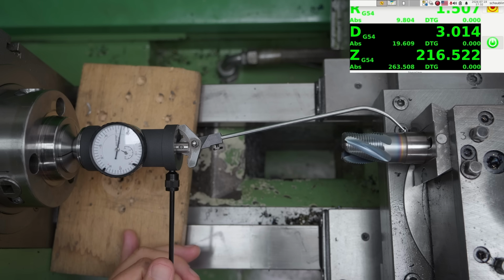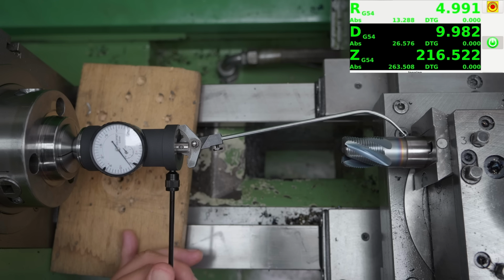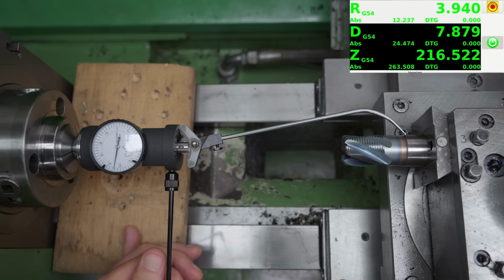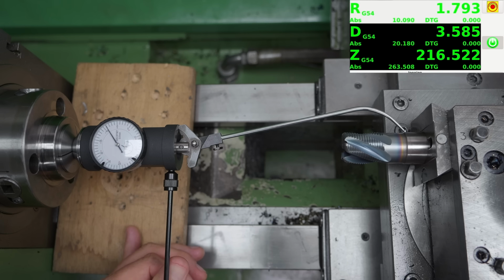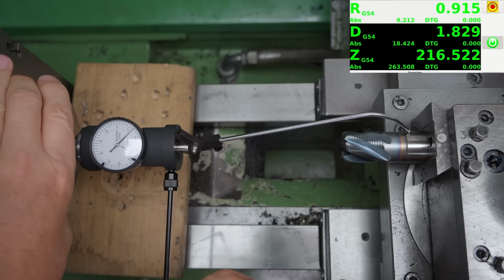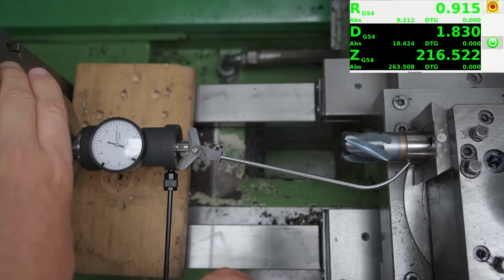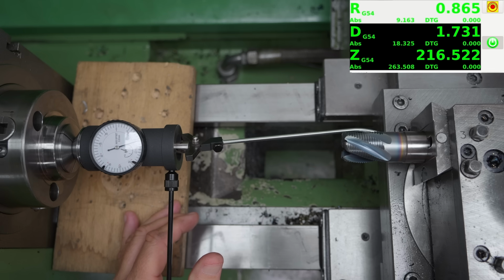So let's just jog that over a bit. Oh, that was too much. Yep, a bit more. Start the spindle.